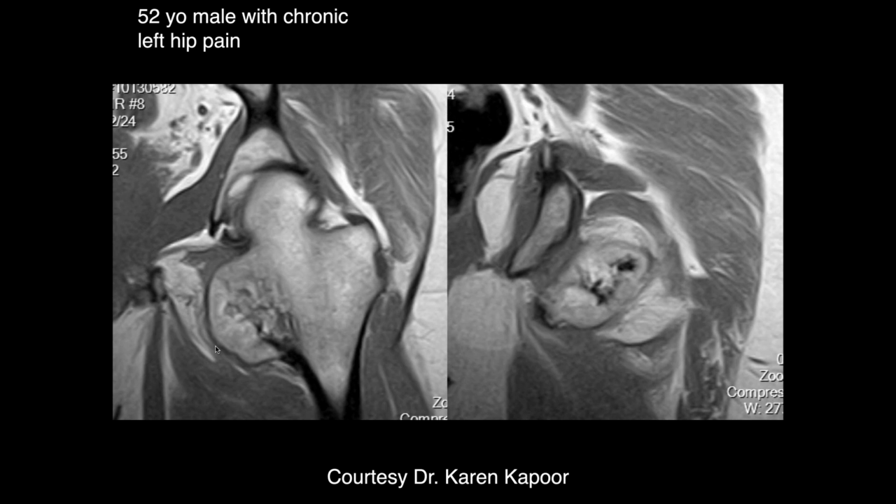All right, this is a 52-year-old male with chronic left hip pain. There's cortical irregularity and osseous hypertrophy. It looks like within the lesser trochanter near the iliopsoas attachment. So I'm not sure if this is just a chronic traction or prior fracture. Okay, what else might be here that kind of looks like this?